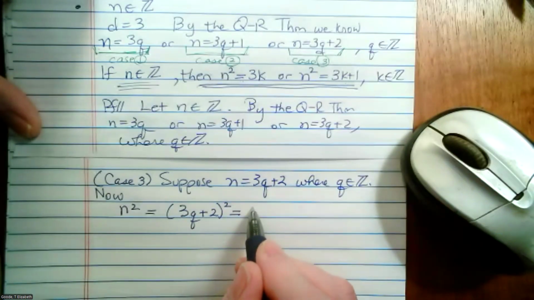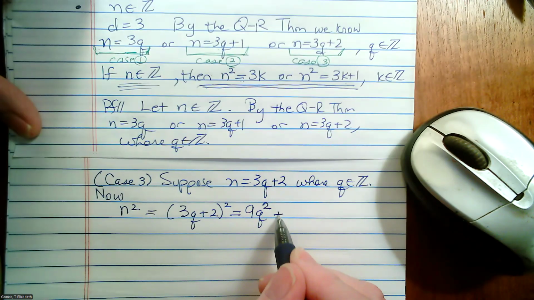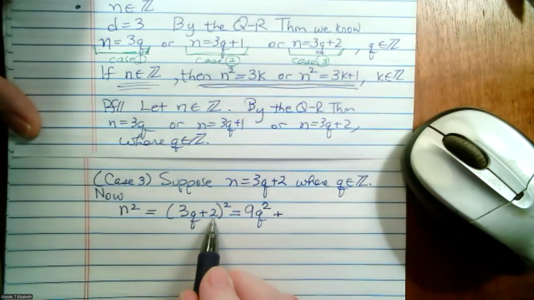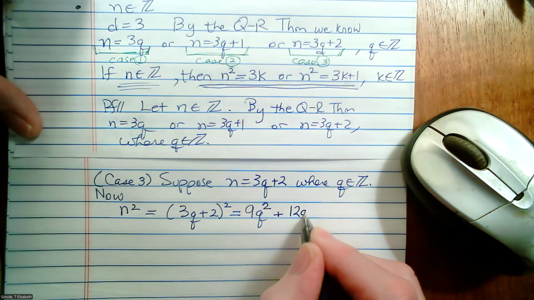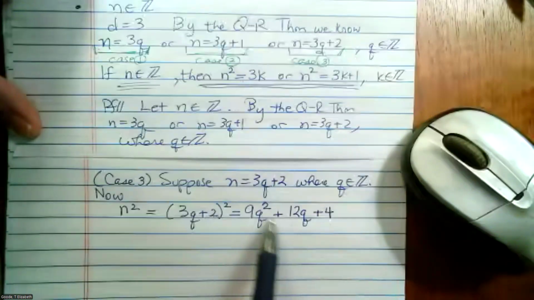We squared, that becomes 9q squared, plus 4. See, what's 3 times 2? 3 times 2 is 6. So we got 2 of those. So that's 12q plus, and there's going to be a 4 hanging off the end. Now, this is our n squared.